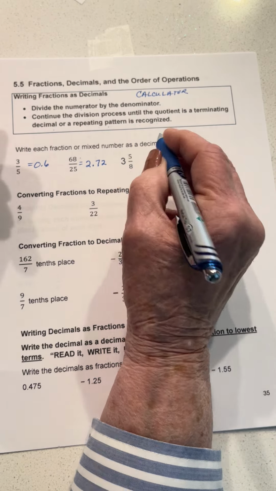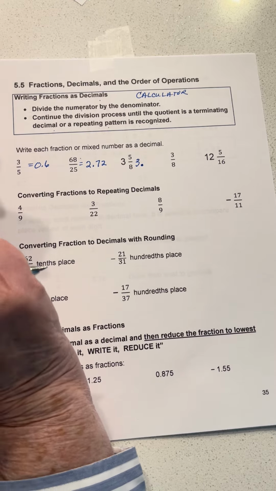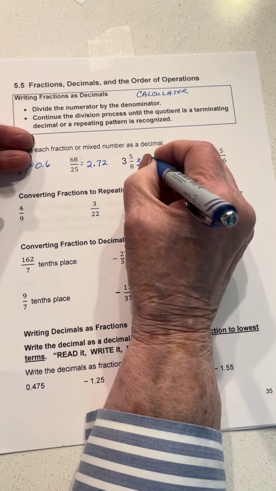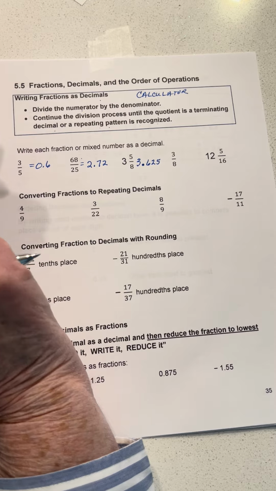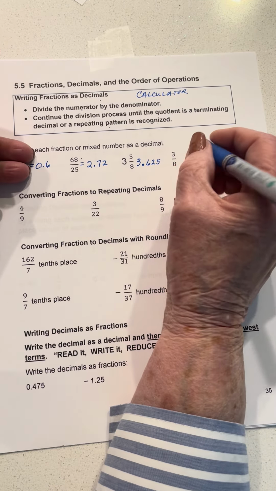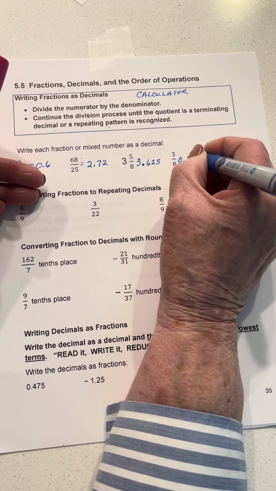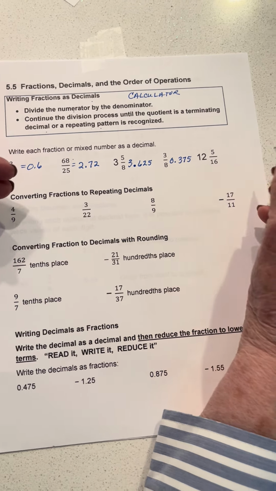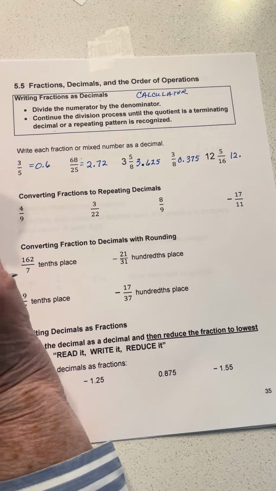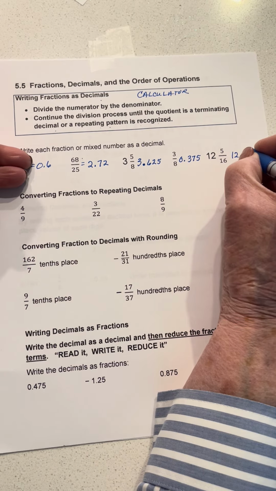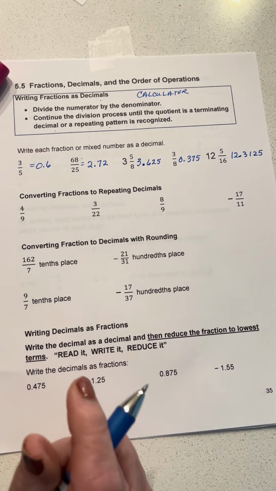72/100. 3 5/8. I know this is going to be 3 and then I'm going to put 5 divided by 8 in my calculator. And I get 0.625. 3 and 625 thousandths. 3/8 would be 3 divided by 8, and I am getting 375 thousandths. 12 5/16 would be 12 and whatever 5 divided by 16 is. And I'm getting 3125. That's pretty simple.